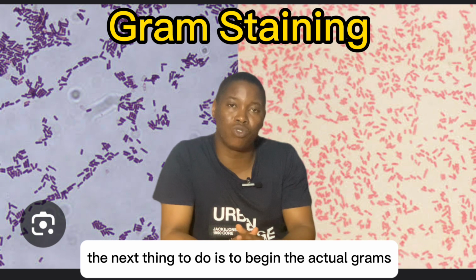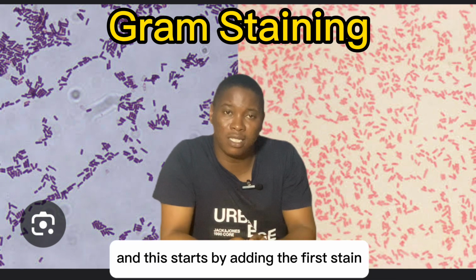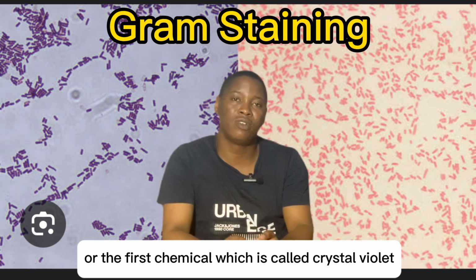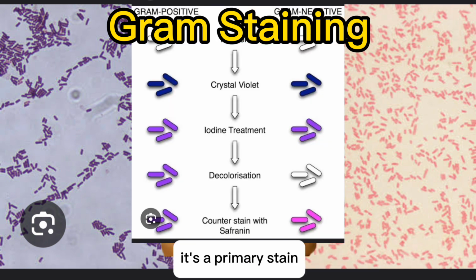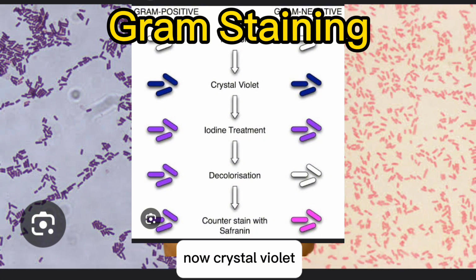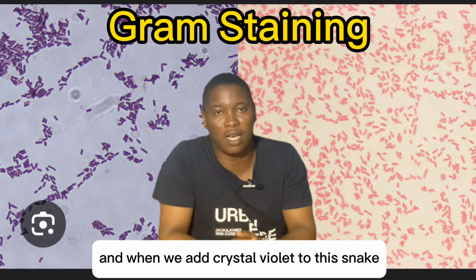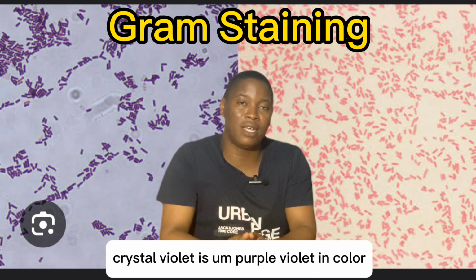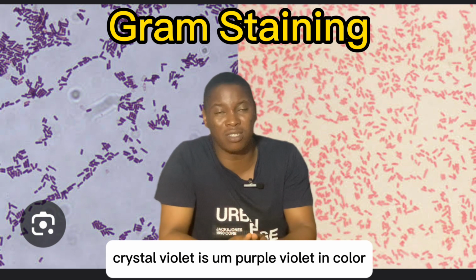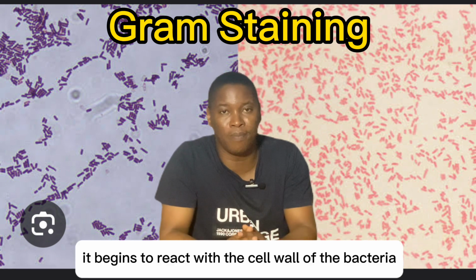The next thing is to begin the actual gram staining procedure, and this starts by adding the first stain, which is called crystal violet. We call it the primary stain. Crystal violet is added on the smear. It is purple, violet in color, and it begins to react with the cell wall of the bacteria.